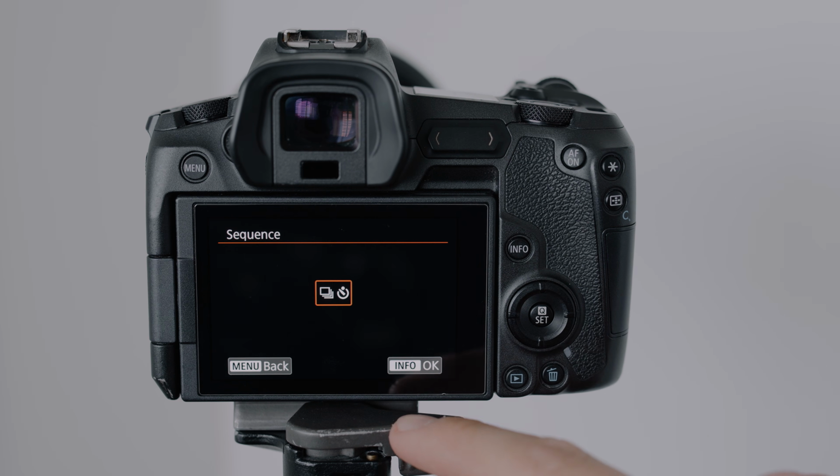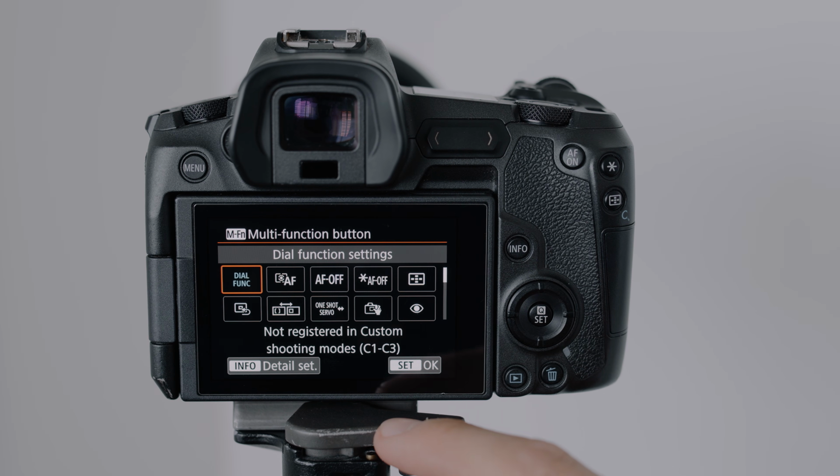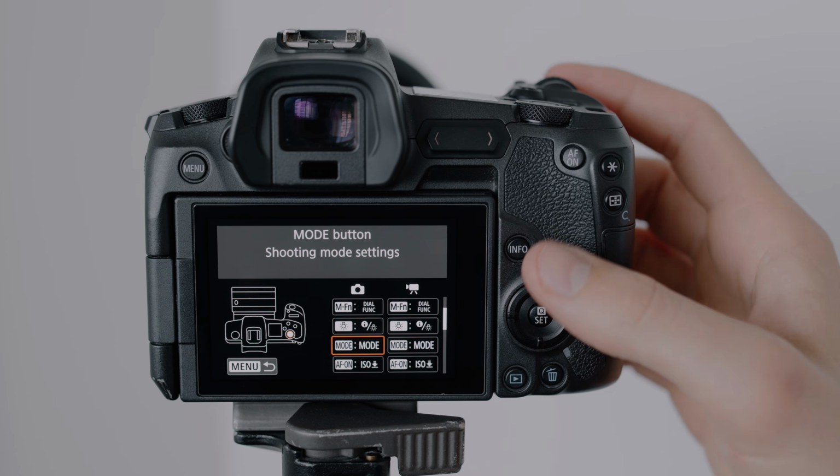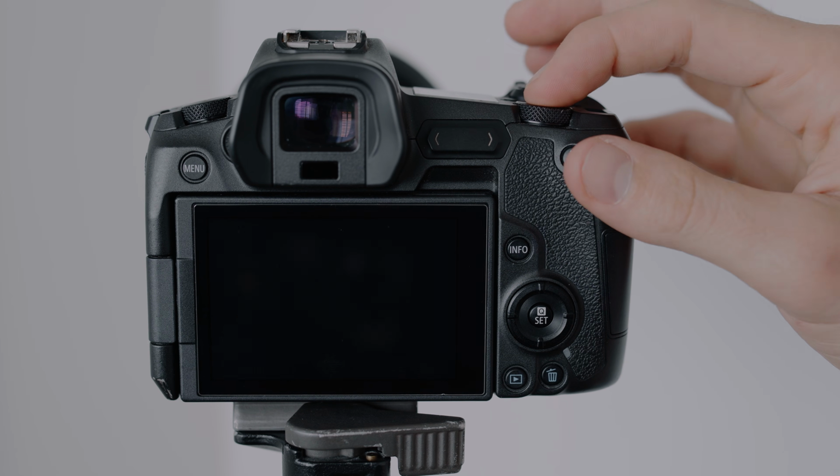And I only have one setting on this button. That's the only thing that I want there. So I'm just going to hit OK. However, you can choose different functions to have assigned to this button. I just prefer to have that one. So now we press set mode. So this is the mode dial on top, and that's just going to change the shooting mode.